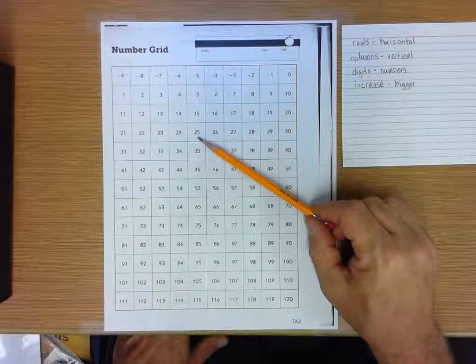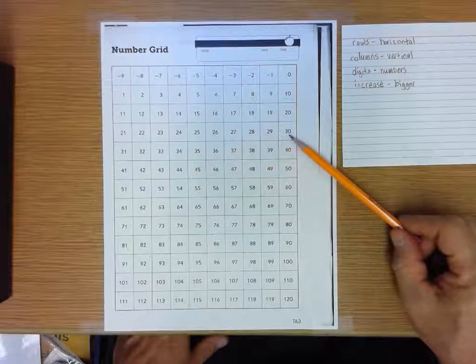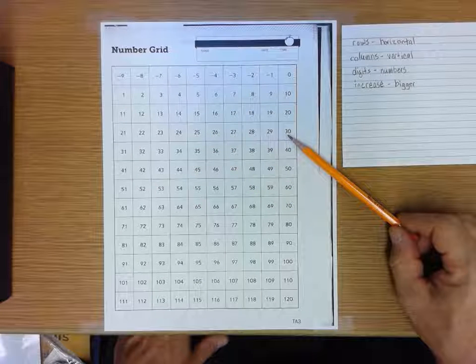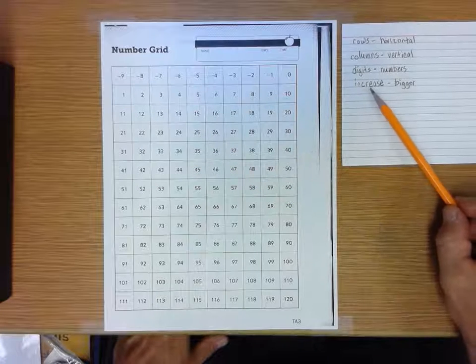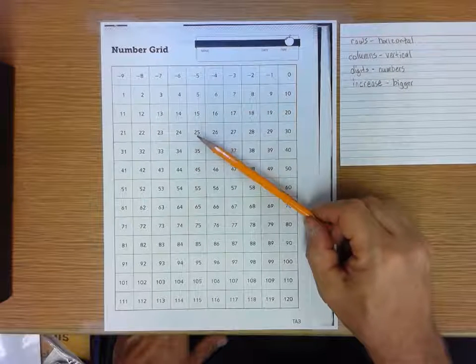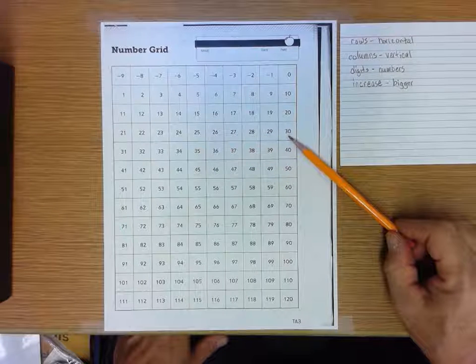Tell me what each one of these numbers actually does as we move from left to right. They increase, exactly. They increase or they get bigger. So 25, 26, 27, 28, 29, and 30.